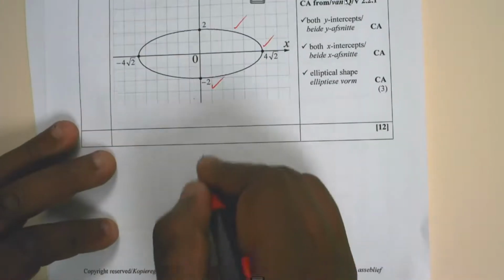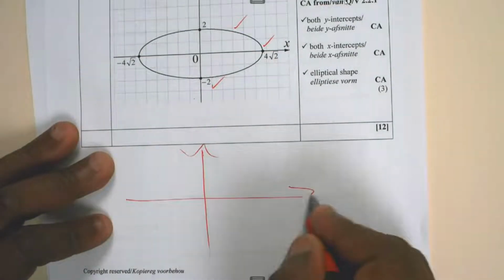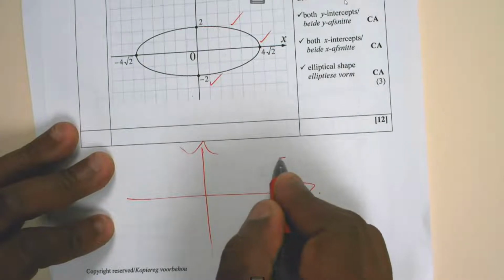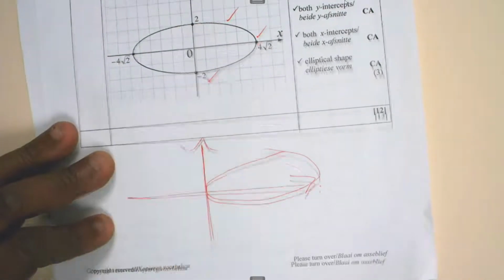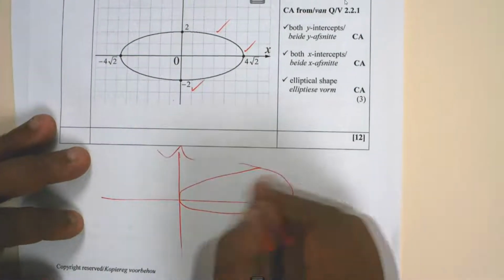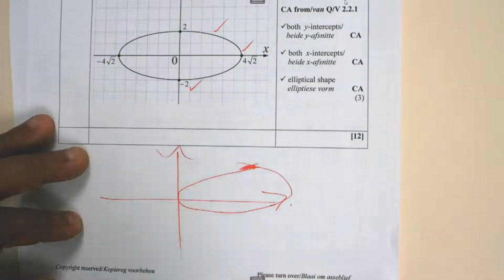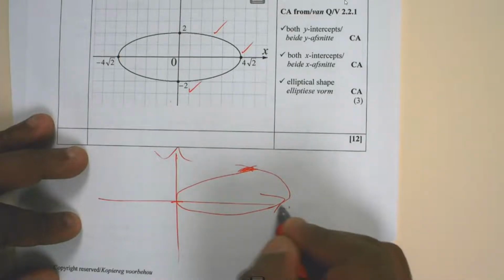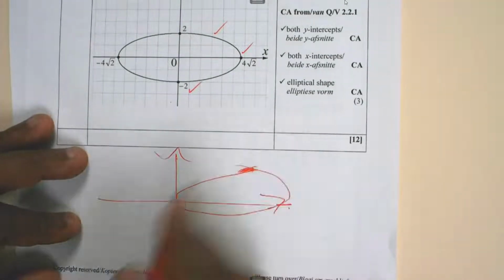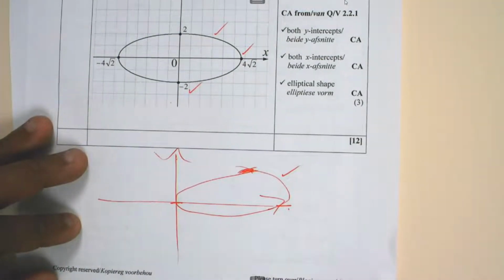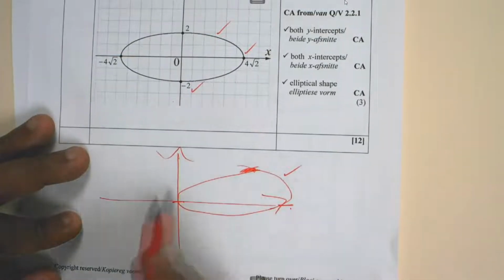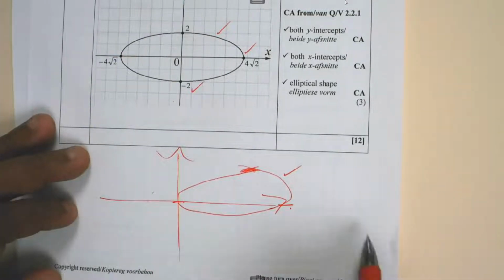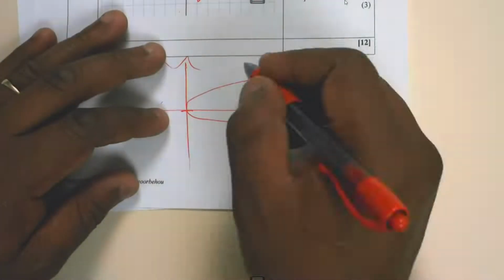Colleagues, let's say, for instance, you have a learner who is drawing an ellipse. Mine might not be necessarily nice, but check, it is an ellipse. Obviously, the intercepts are wrong. But the shape of an ellipse, irrespective of where it cuts, as long as you see the shape of an ellipse, then that is correct.